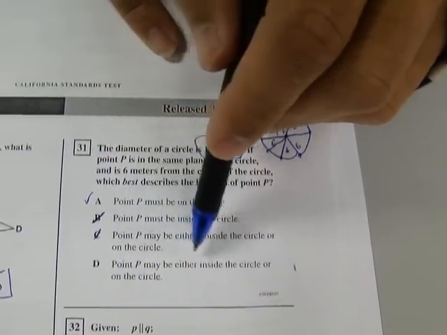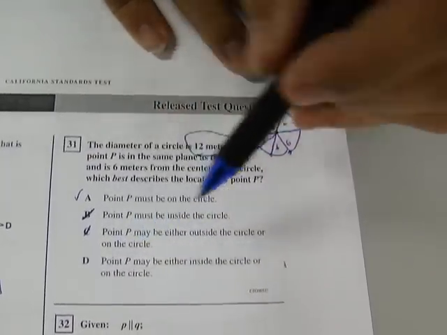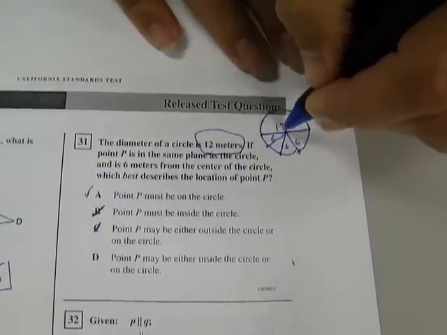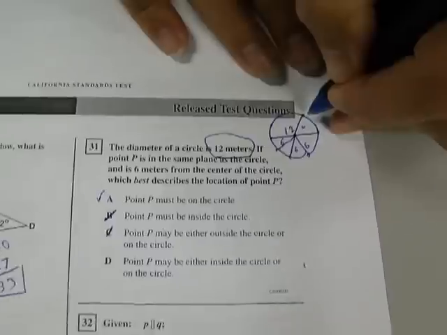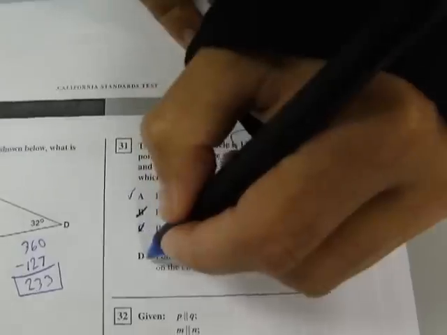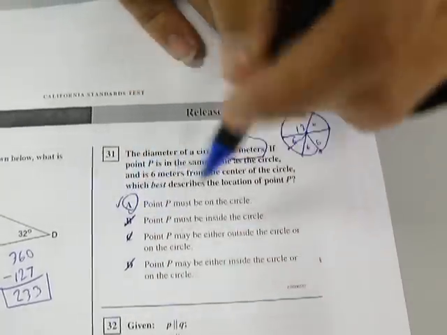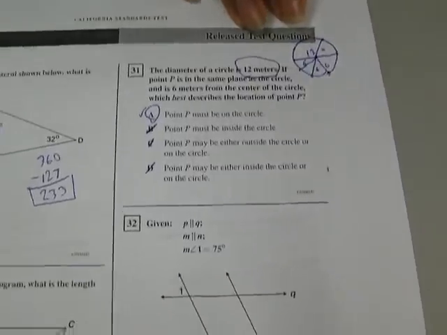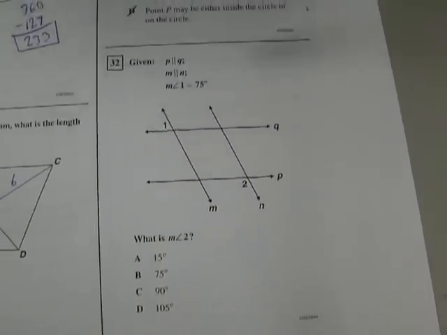Point P may be either inside the circle or on the circle. It can't be inside because it's exactly 6 from the center. And again, any distance that's 6 away from the center is on the edge because 6 is the radius. So the only answer that makes sense is A. Point P must be on the circle. And there you have it. Okay, last one. Number 32.